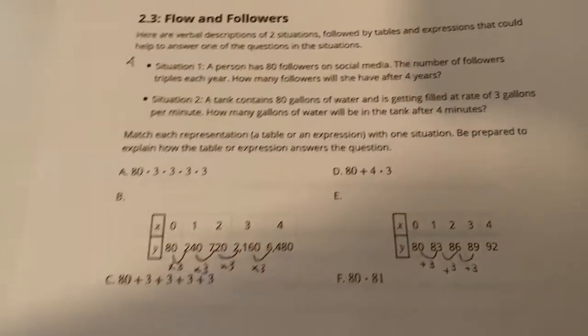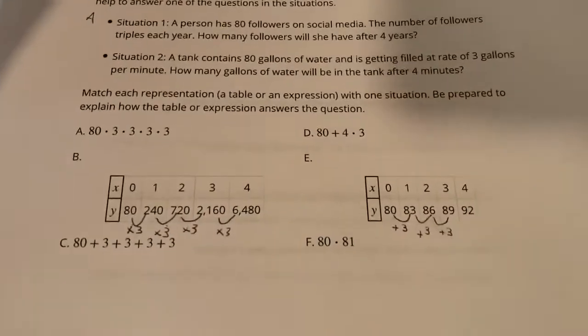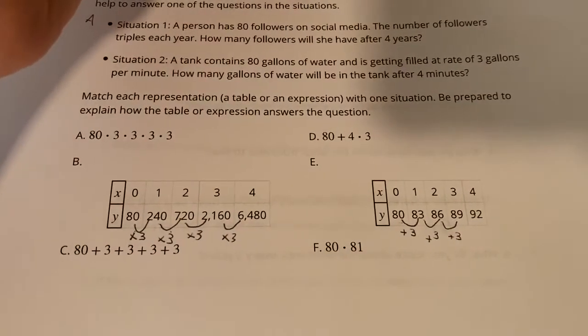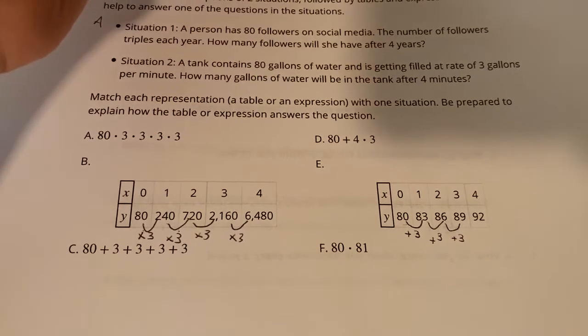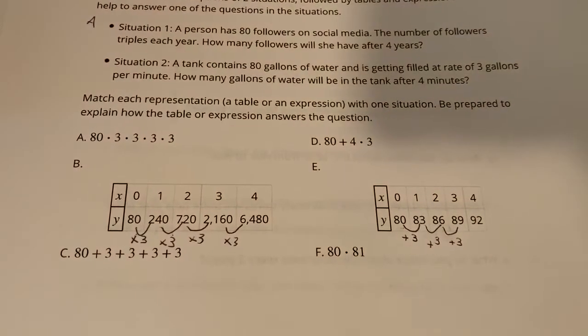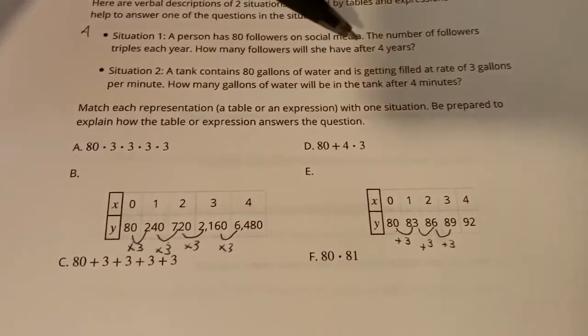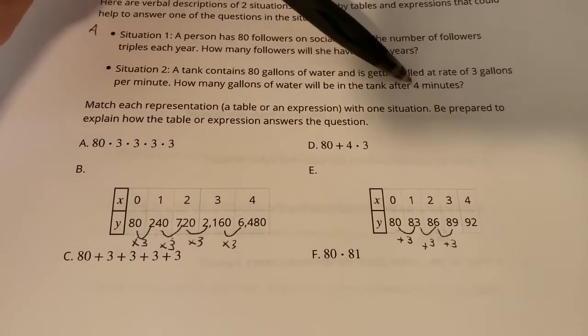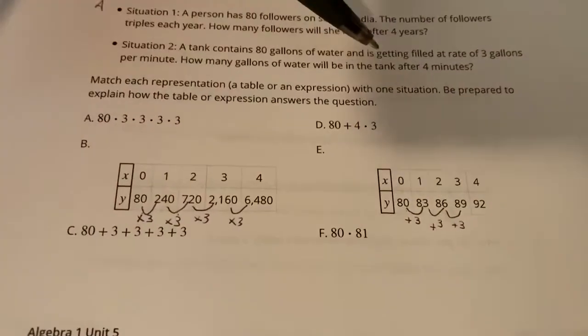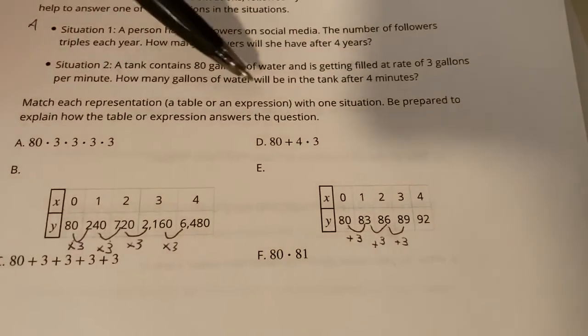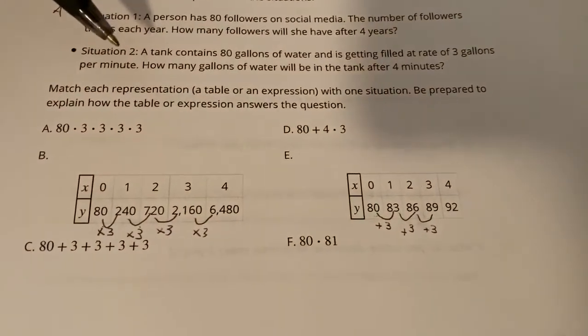Okay, so let's look at situation 2 real quick. A tank contains 80 gallons of water and is getting filled at a rate of 3 gallons per minute. How many gallons of water will be in the tank after 4 minutes? So they are adding 3 gallons of water per minute. Okay, so they're adding it.